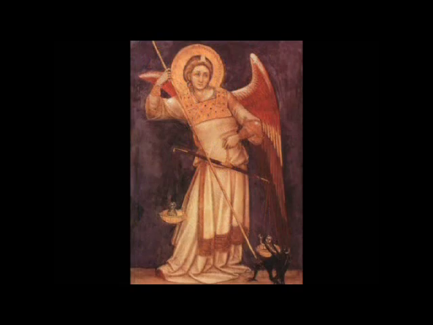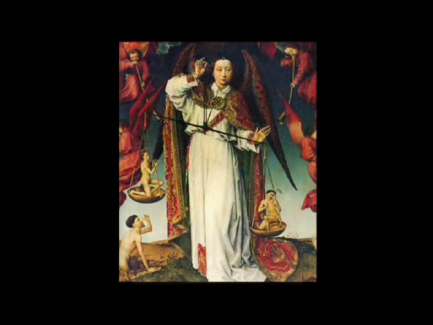Whenever you look at Judgment in the medieval drawings, you see a sort of feminine version of Michael the archangel with scales. Here's a good person, here's a bad person. And this is at the final judgment. This is just a little part of a very large painting of the end, the final judgment.